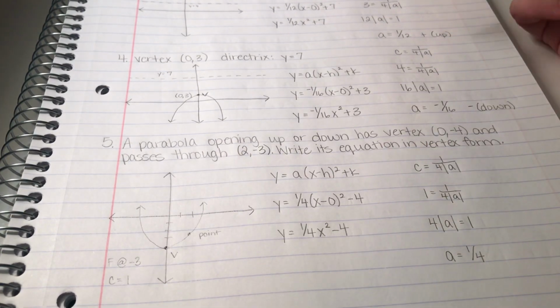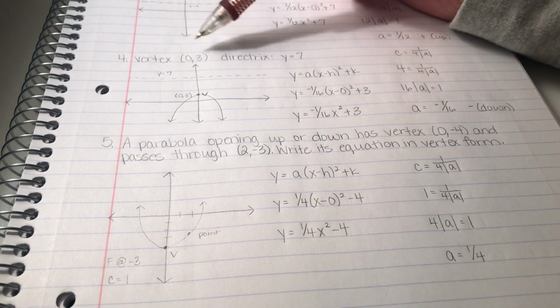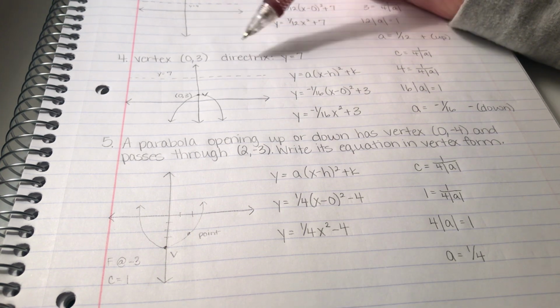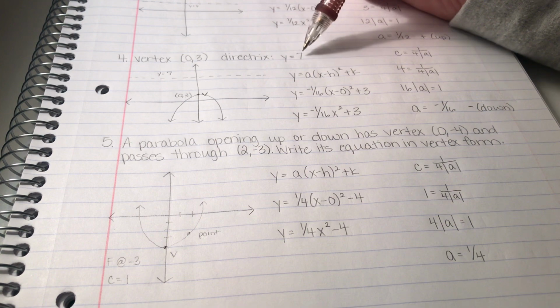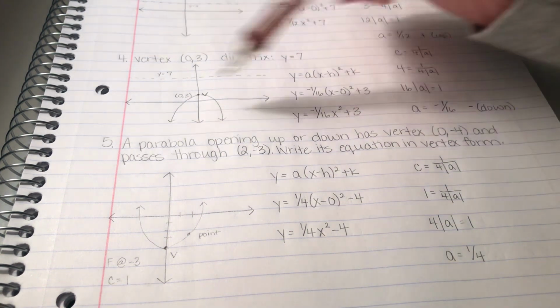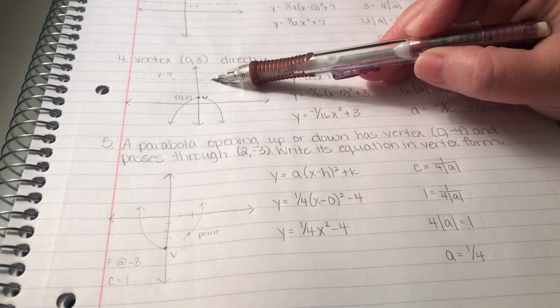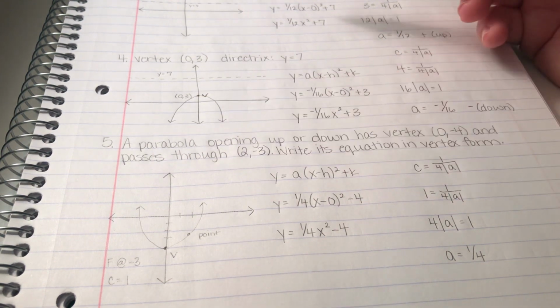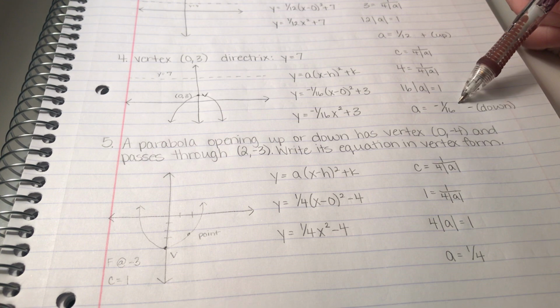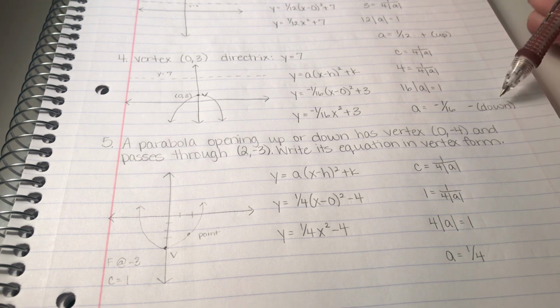And we just keep on doing the same thing. This one has a vertex of (0, 3) and a directrix of y equals 7. Again, the sketch helps us out because it shows us that if the directrix is above our parabola, then our parabola is opening down. So when we get to the A part, we're going to remember that it's negative because our parabola opened down.